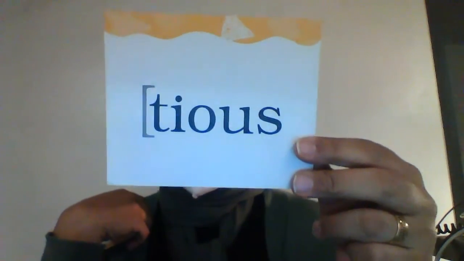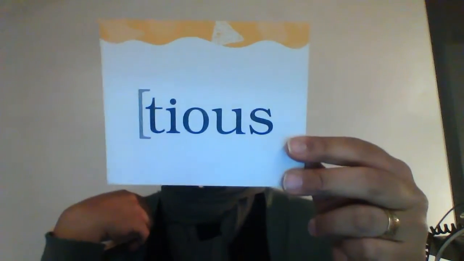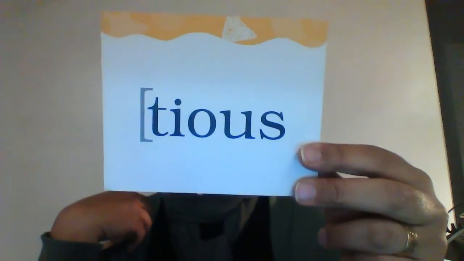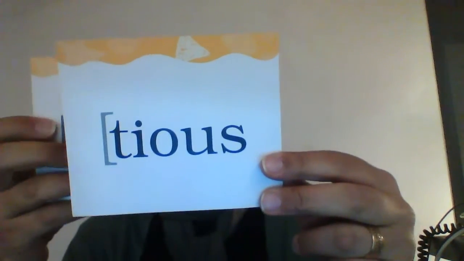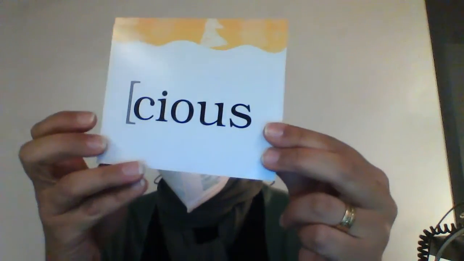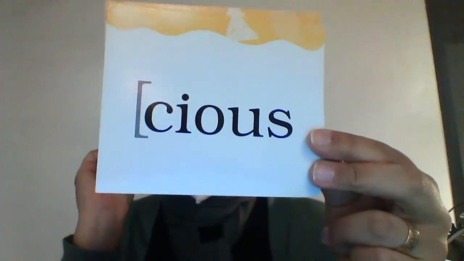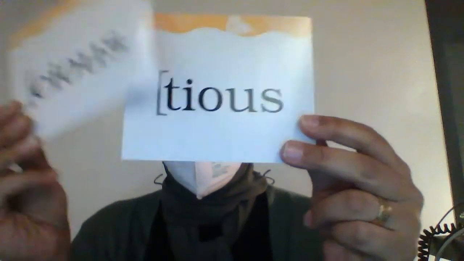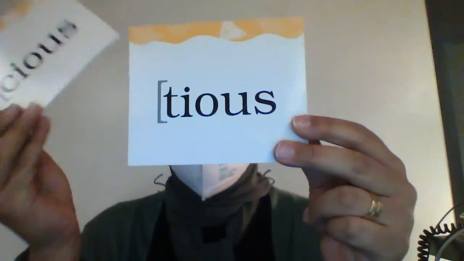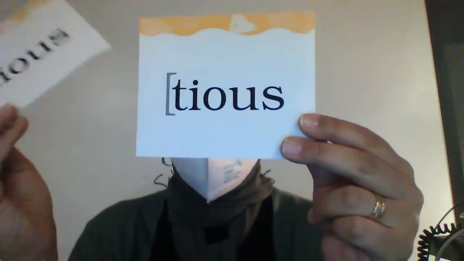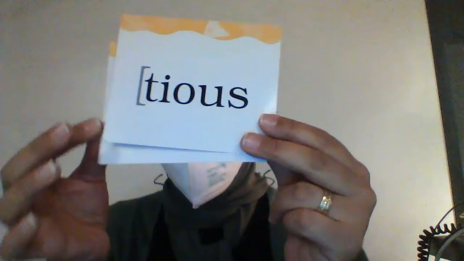No, we're not spelling it. You're saying it. So you're going to say final stable syllable shus. Here, you're also going to say final stable syllable shus. Sometimes it has T and sometimes it has a C. That's the difference. Do you guys notice that? But they both make the shus sound. Very good.